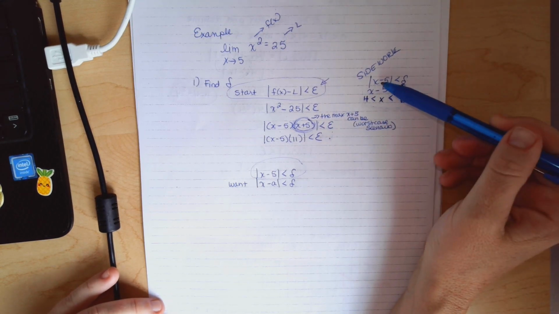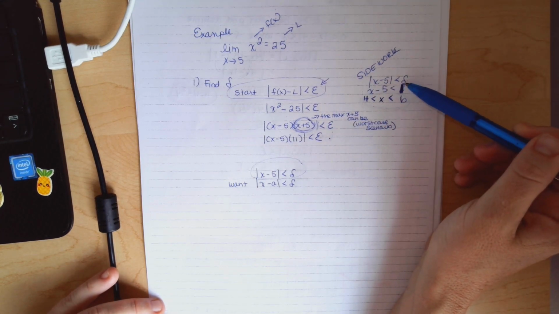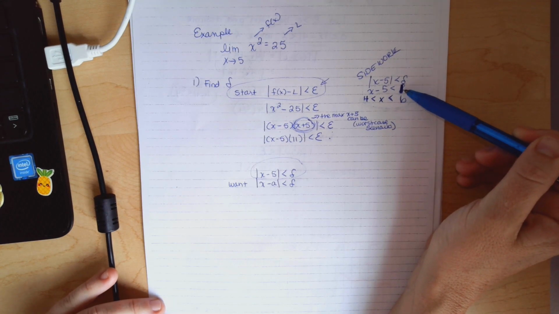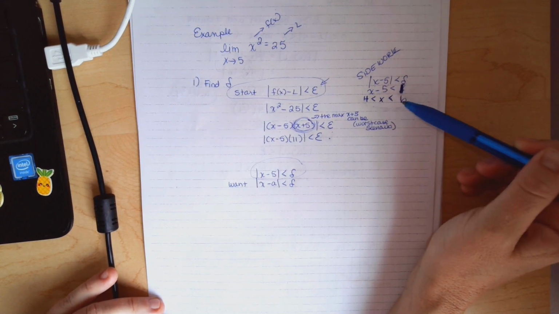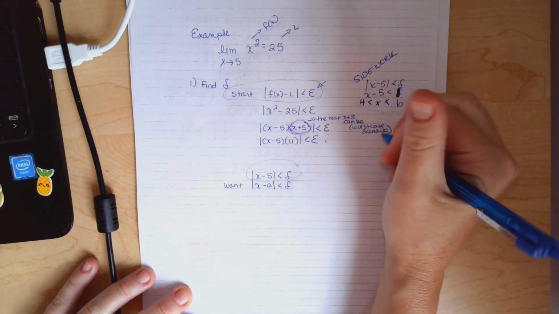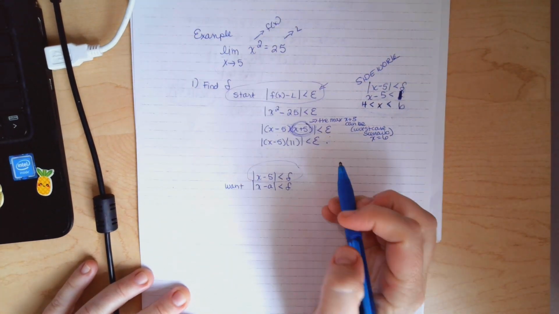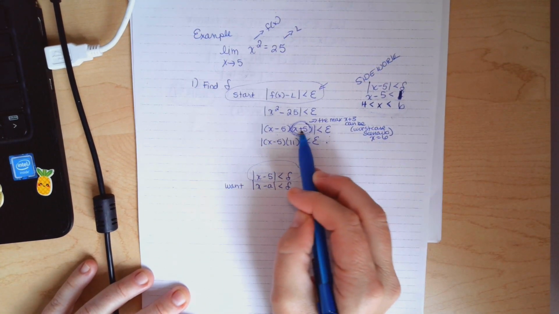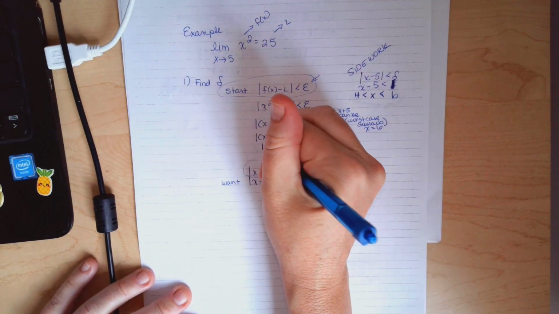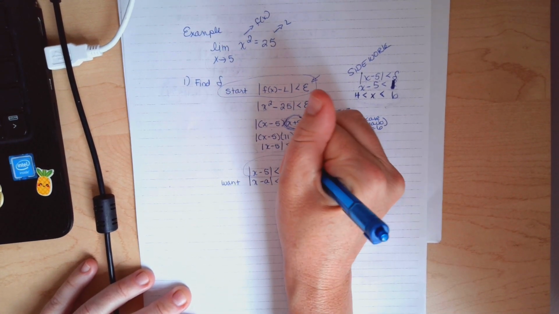And so we're going to go ahead and say that the distance between x and 5 is going to be probably less than 1. And so if the distance between x and 5 is less than 1, well, then x is going to be between 4 and 6. That makes the worst case scenario x equals 6, because that would make this the largest quantity it could be. That's where I got this 11. I know, it seems really weird.